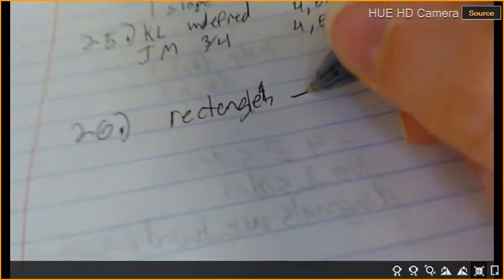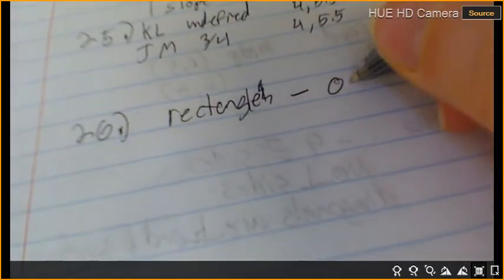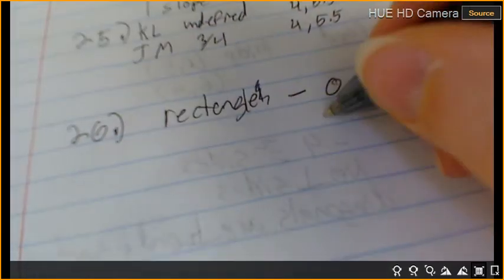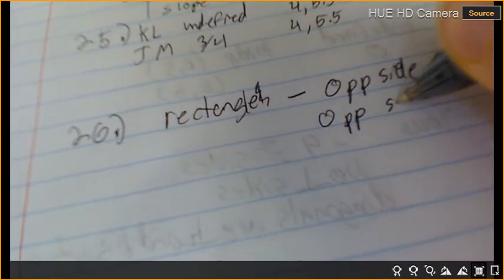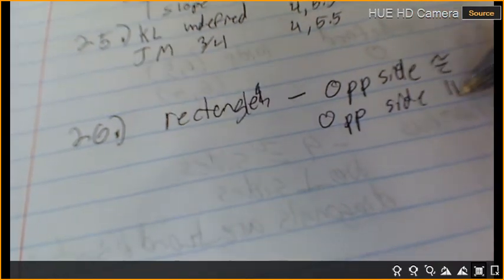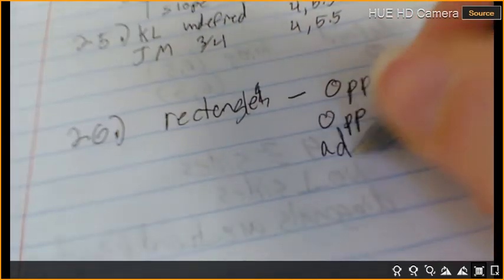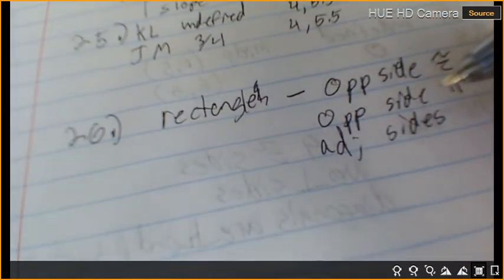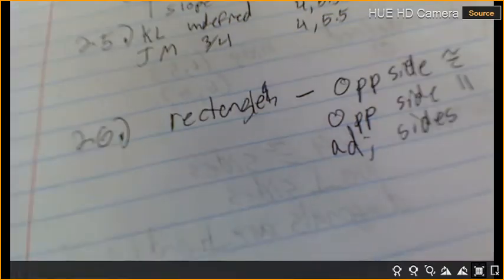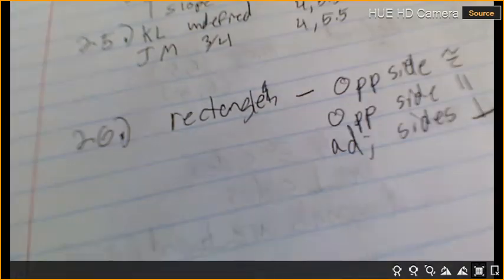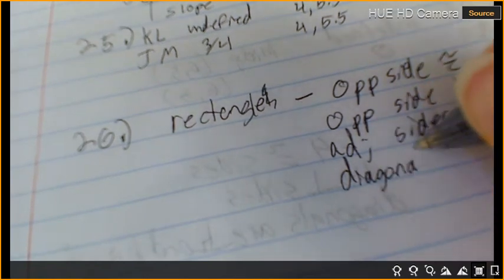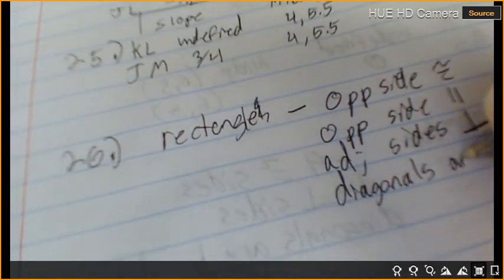It is a rectangle because opposite sides congruent, opposite sides parallel, adjacent sides are perpendicular. Okay? Diagonals are bisecting.